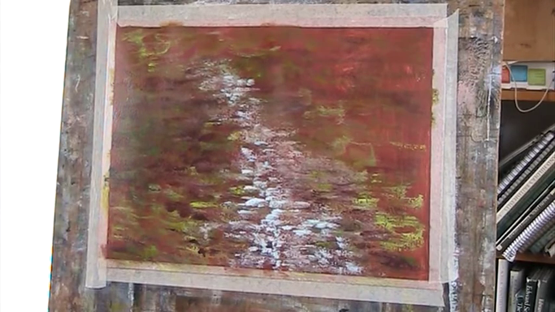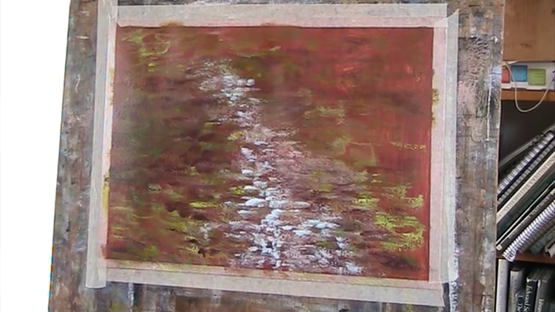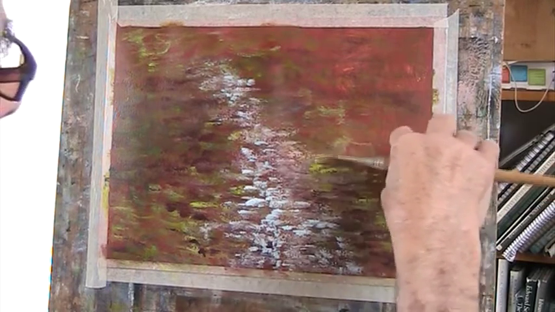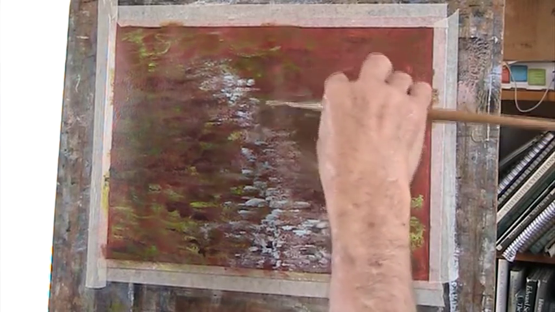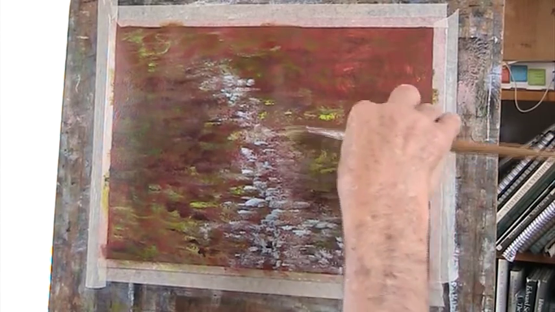Alright, now, so we can put some nice grasses catching light. I'm using the cadmium yellow, the cerulean, just a bit of sun dapple, just flick up a bit.